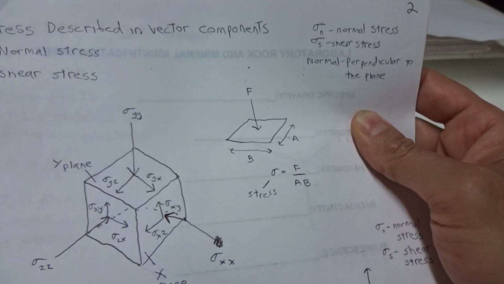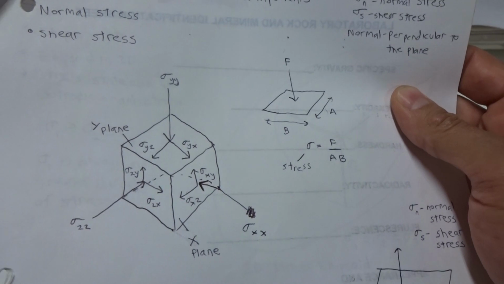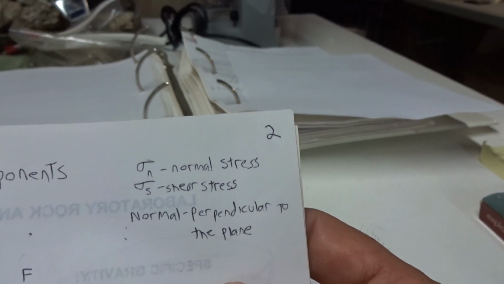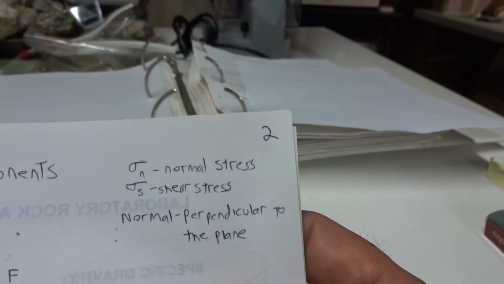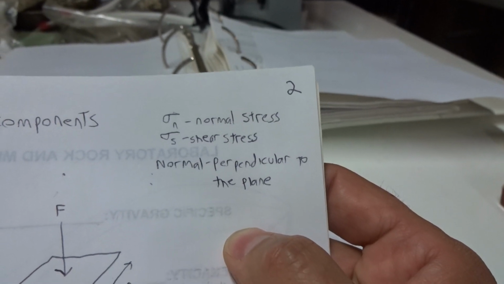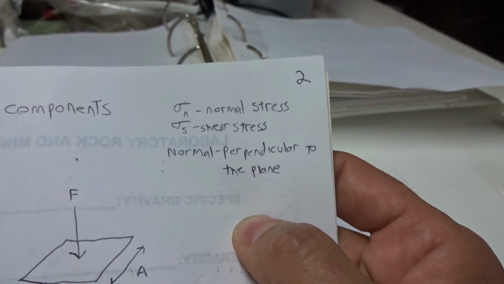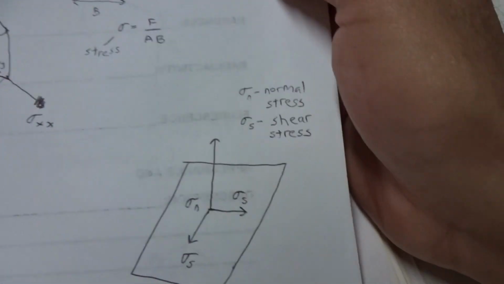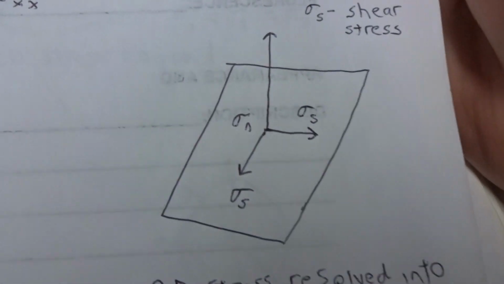Stress is described in vector components. We have normal stress and shear stress. Normal stress is sigma sub n. Shear stress is sigma sub s. Normal, perpendicular to the plane. Here's a two-dimensional view of it.